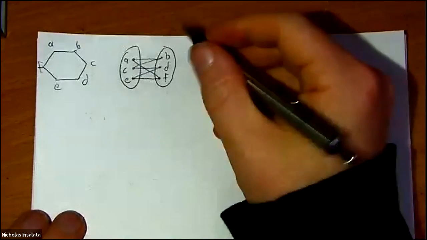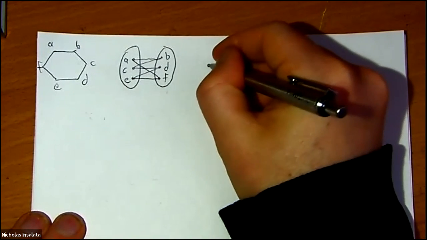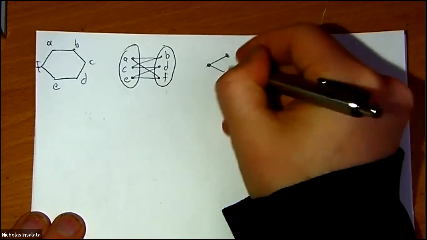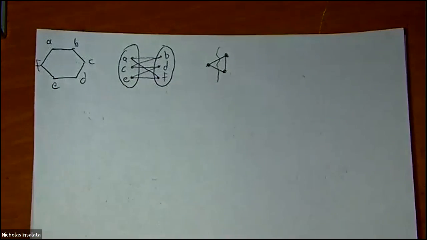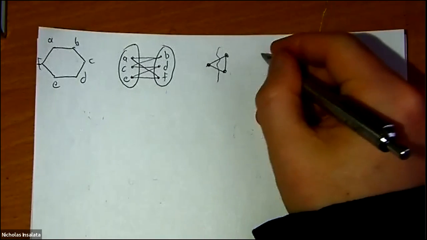Yeah, a triangle, right? We saw that one earlier. We can't do a triangle because no matter how we arrange it, right, there's always going to be a connection on one of the sides. Okay, are there other ring graphs that cannot be bipartite? Yeah, the odds, right? Because if we had a fiver, look what happens, right?